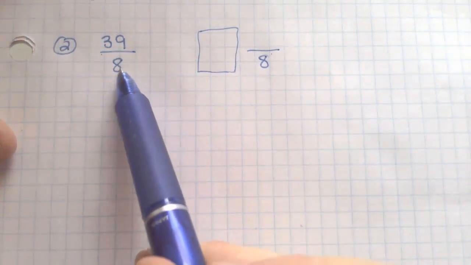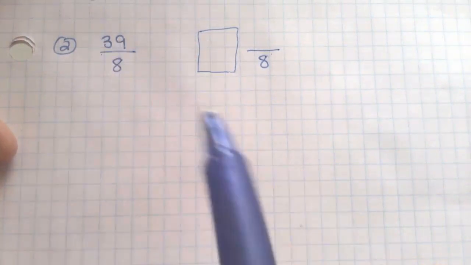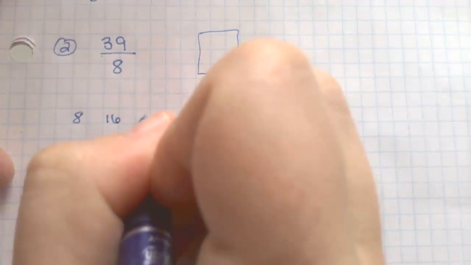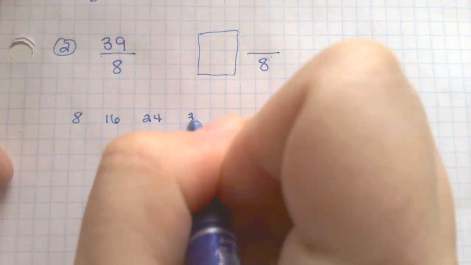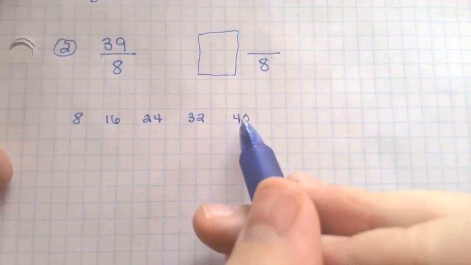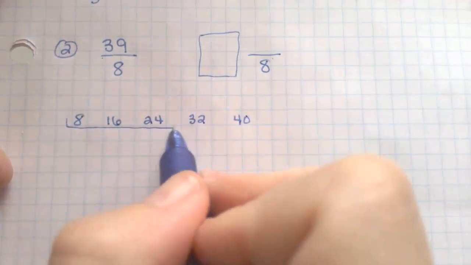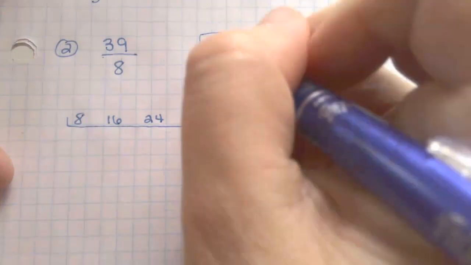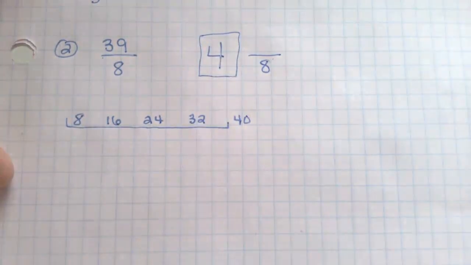So how many multiples of 8 can I fit in before I pass the number 39? So 8, 16, 24, 32, 40. Oh, stop. So I already passed. So I could fit in 1, 2, 3, 4 multiples of 8.